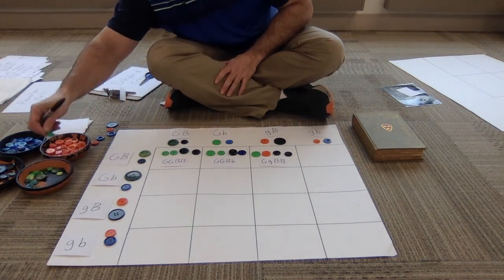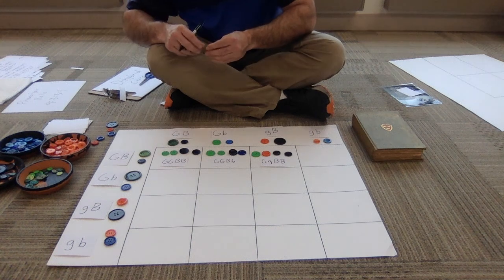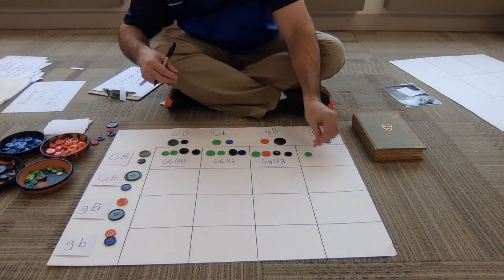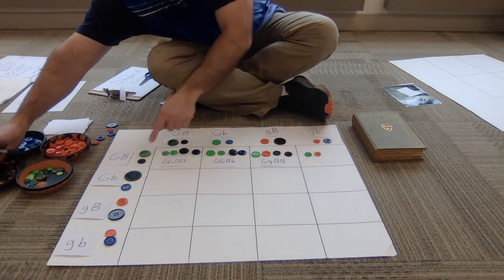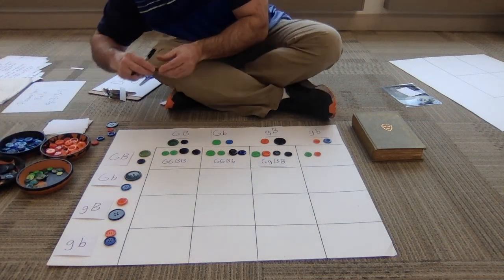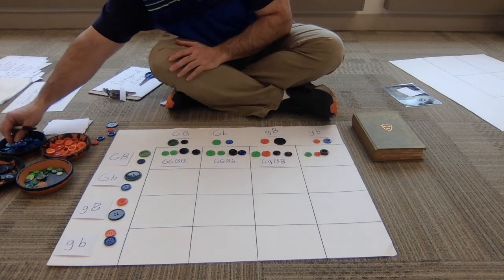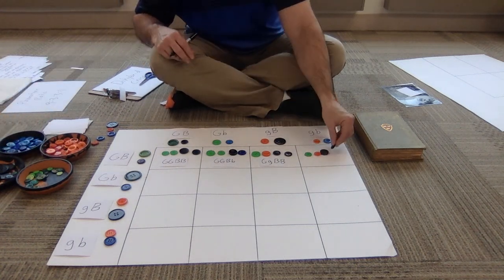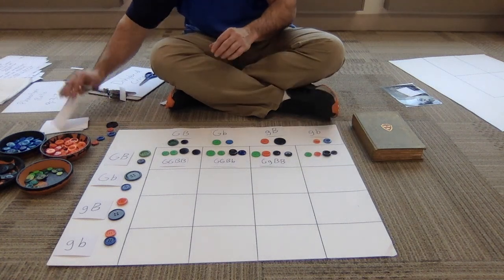So this one's going to be truly heterozygous for both. So that's going to be big G, little g, and big B, little b.